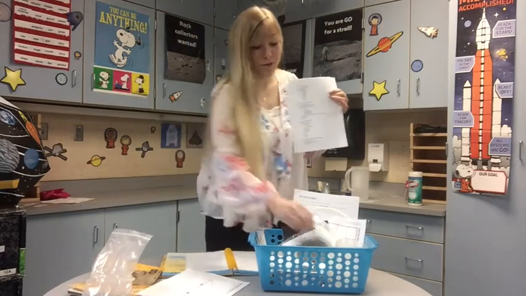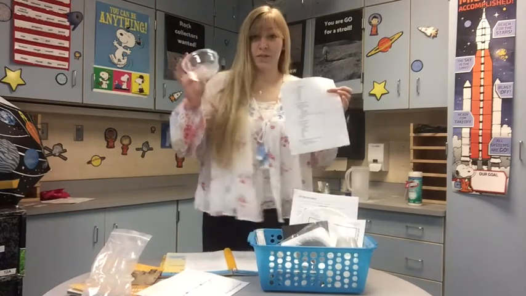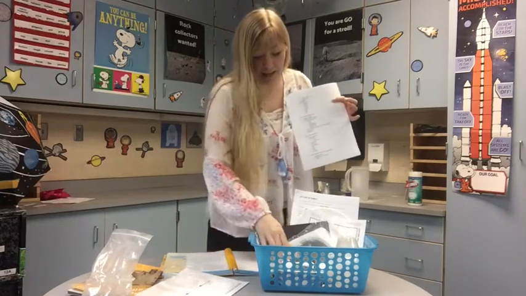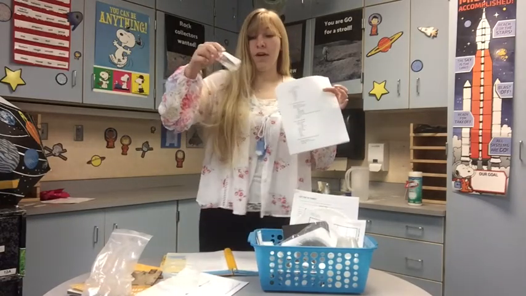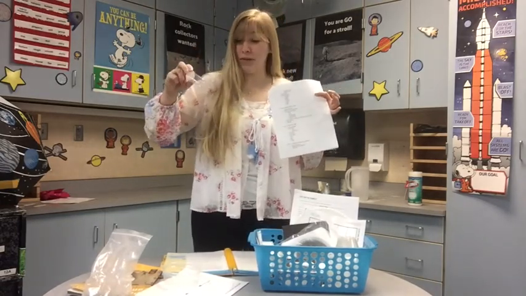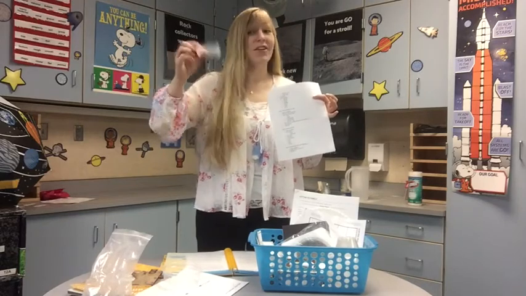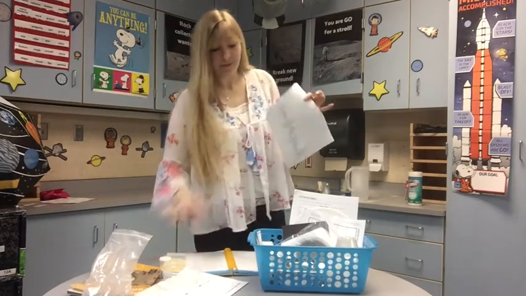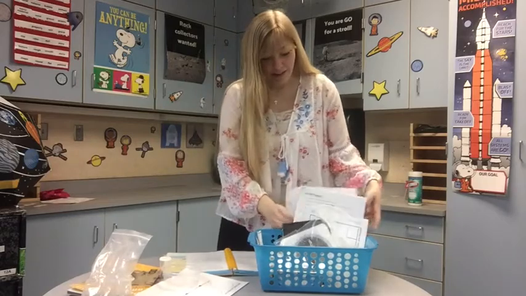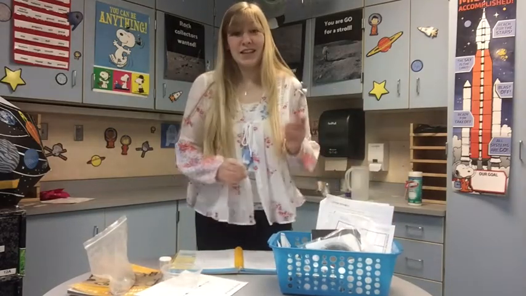Then I might also want tape, and I'm going to need a container. So I'm just going to grab one of my containers, and if you collected sand from our very first experiment where we were rubbing rocks together and you have it in a vial, go ahead and grab that too. You can put your resources back in. You will also need a spoon.